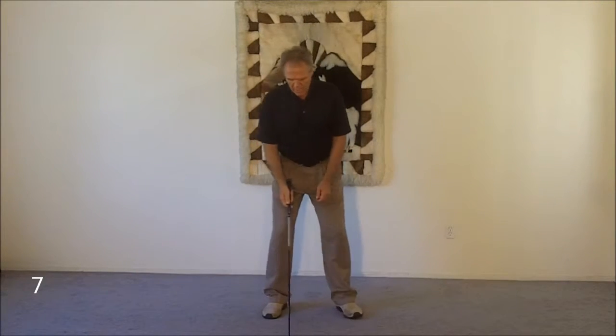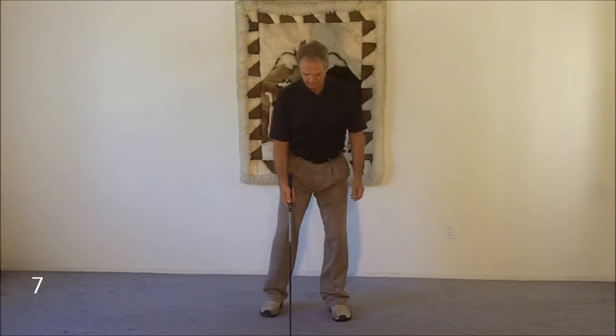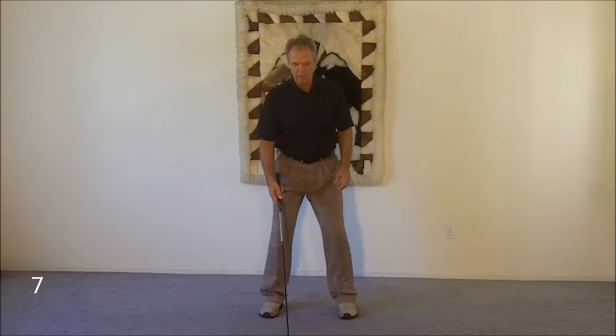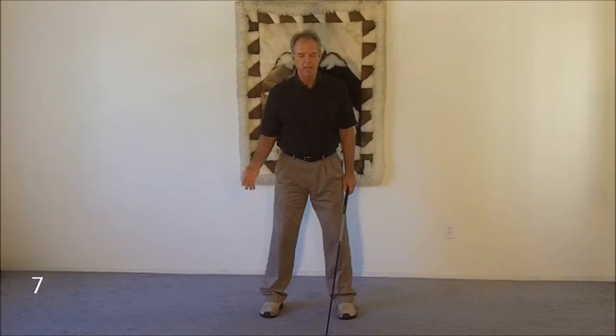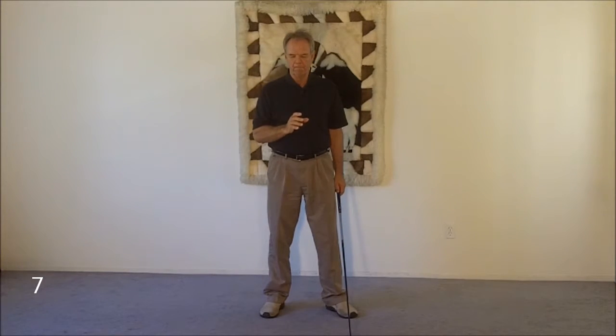So your stance, if it's too wide, you can't shift your weight. If it's too narrow, you can't shift your weight. If your feet are not pointed in the right direction, they affect your ability to stop your hips from turning and to allow your hips to turn forward during the golf swing. So the stance is something that doesn't have anything to do with your body mechanics, with your swinging mechanics. When you fix your stance, that's another quick fix.